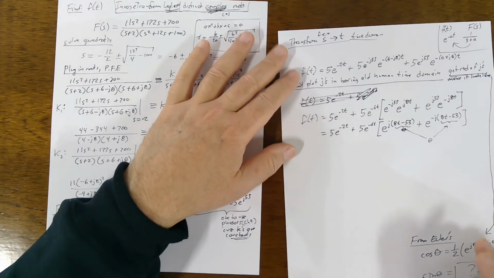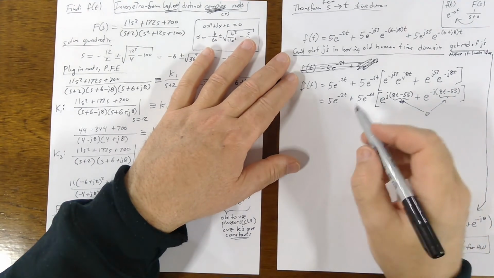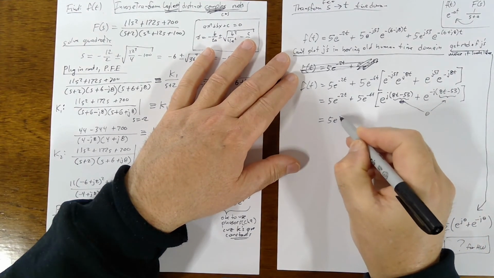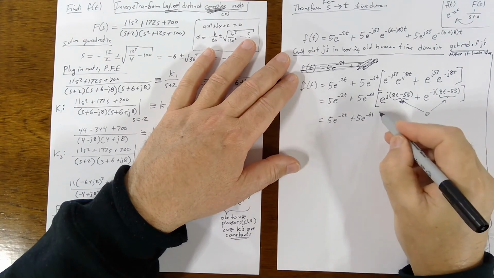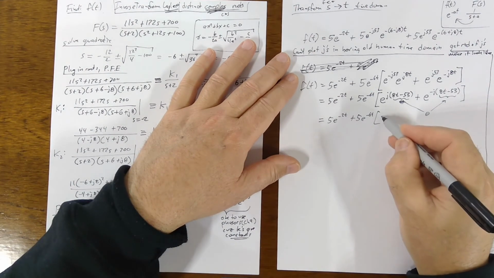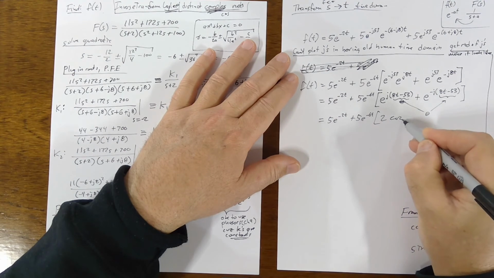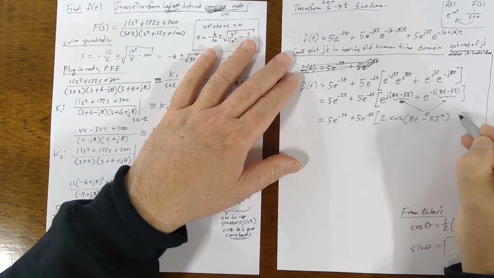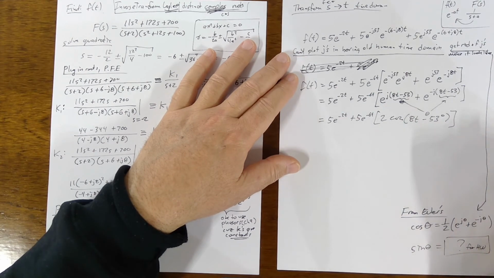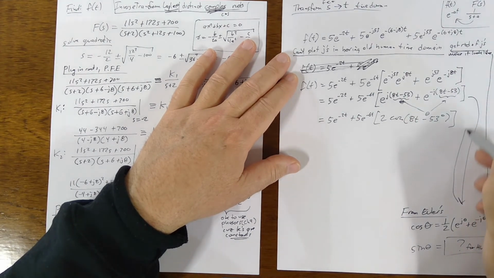So we can apply this identity down here. So this is 5 e to the minus 2t plus 5 e to the minus 6t. The half becomes a 2 cosine 8t minus 53 degrees. Okay, so then we apply this and come back.